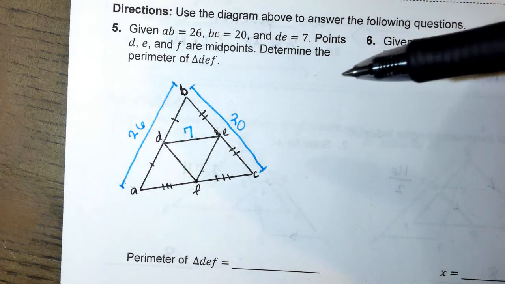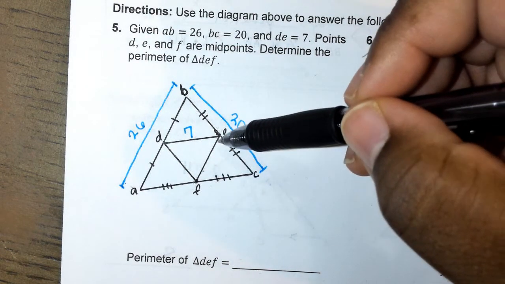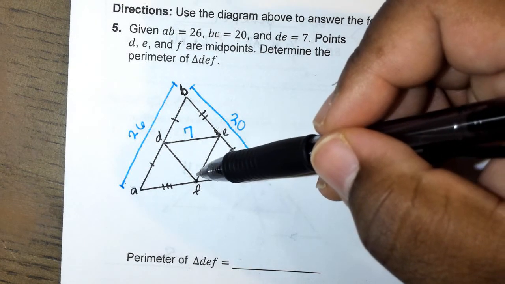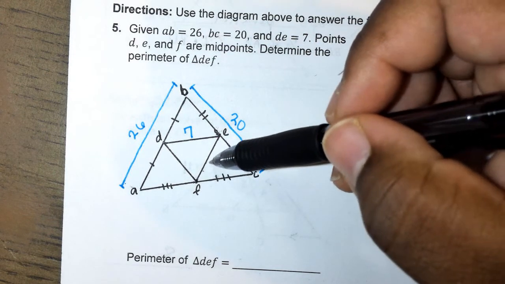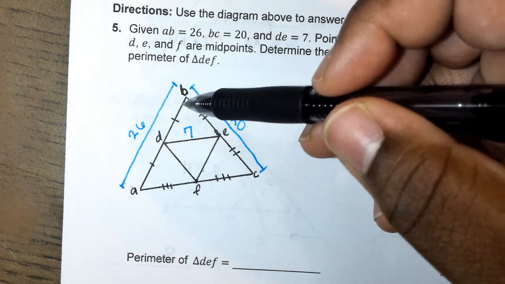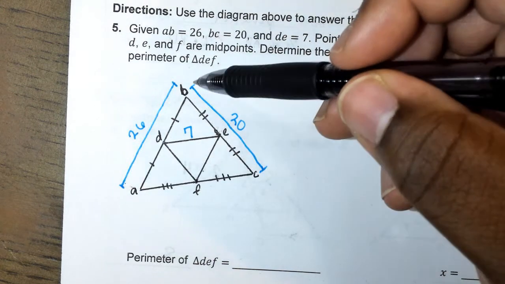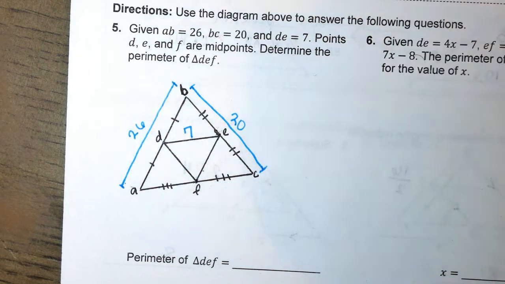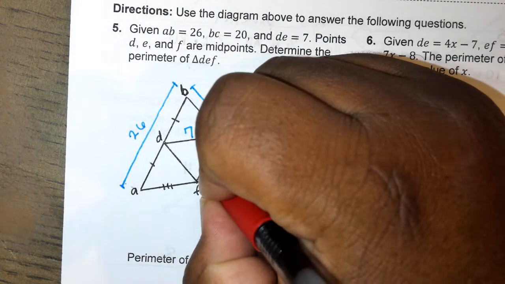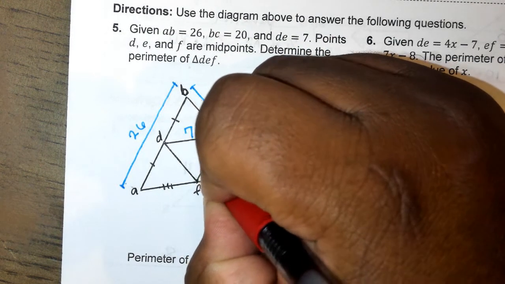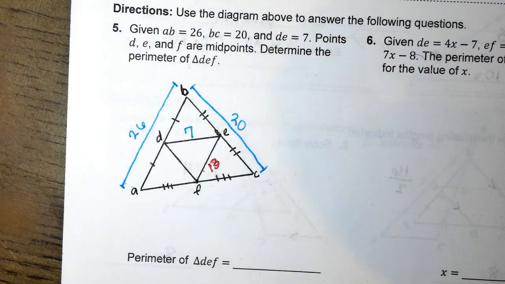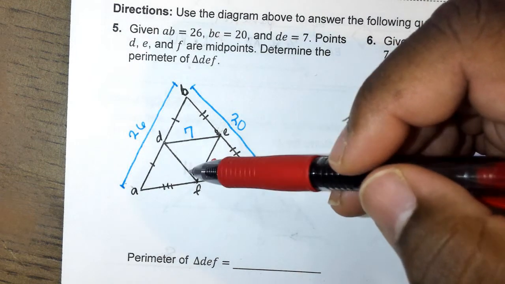Questioning yourself, you need to ask yourself, okay, EF is a mid-segment. Which side is it parallel to? EF is parallel to what? Everybody's brain should be going, well, this is parallel to AB. That means EF is half of AB. This is quick mental math. What would EF be? Your brain should click. It should tell you EF is half of 26. That means EF is 13, right? Easy enough.